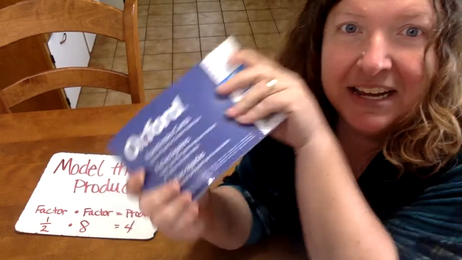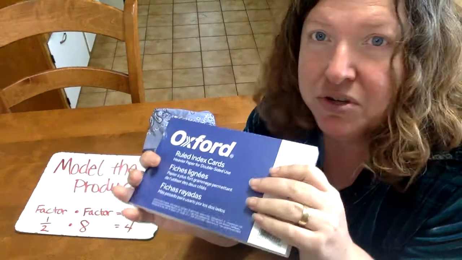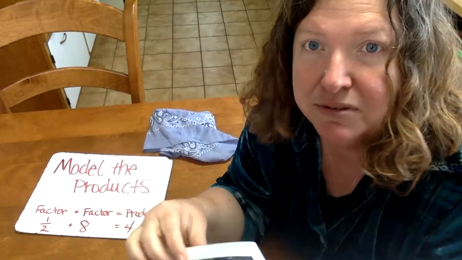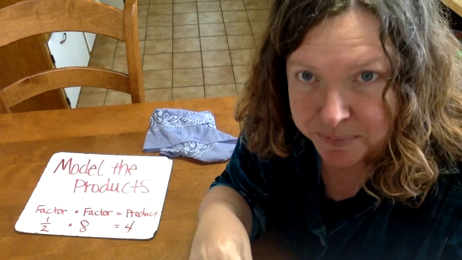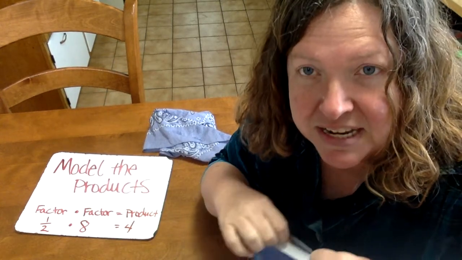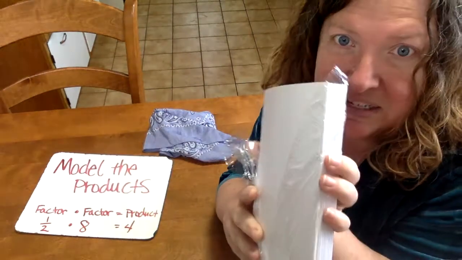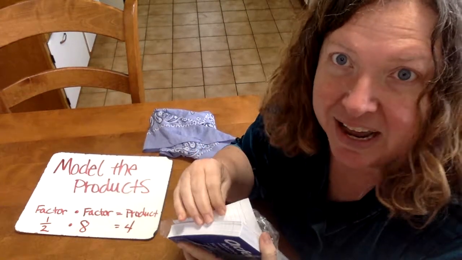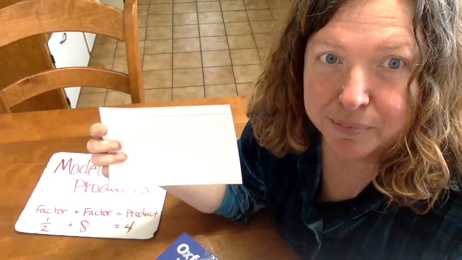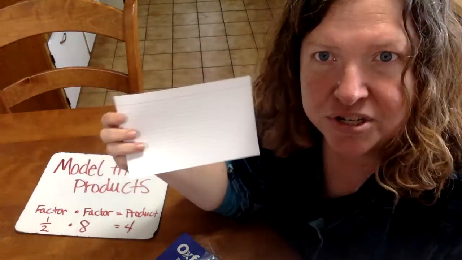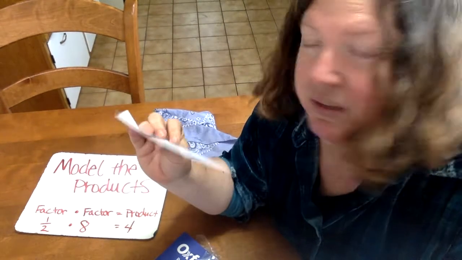For my modeling today, I've just collected a bunch of note cards. You don't have to use note cards. You can use a ton of different things. In fact, if you just have a piece of paper, you could cut them into similar sized pieces. The reason I'm choosing note cards is because they're already cut in the same size pieces, but you might not have these at your house. In fact, I had to order them from Amazon so I can show you this. So you might not have this.